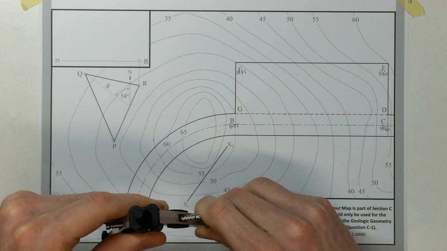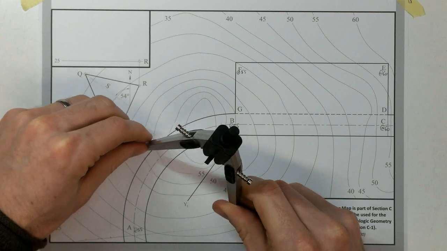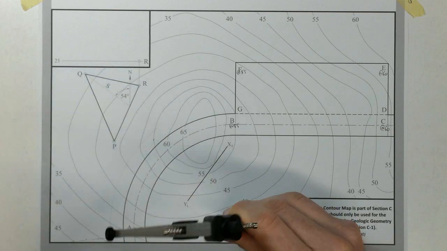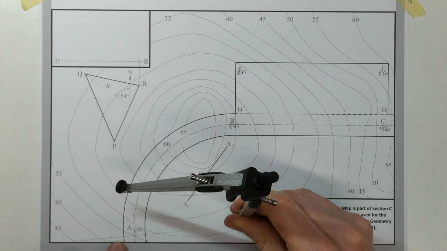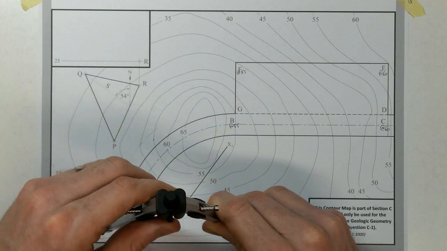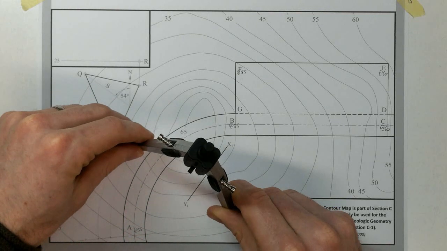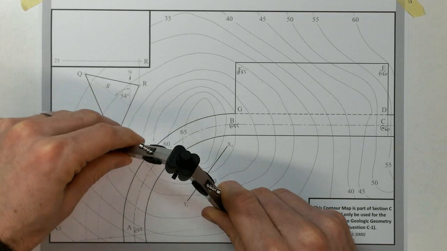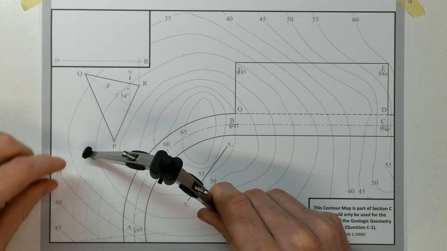That's 55, 50. Yeah, so we wanted that, just like that. Go again. That will be 45, 40, 35.